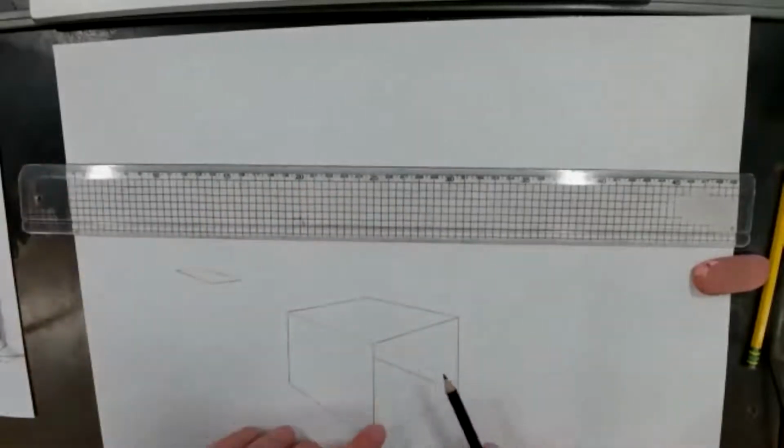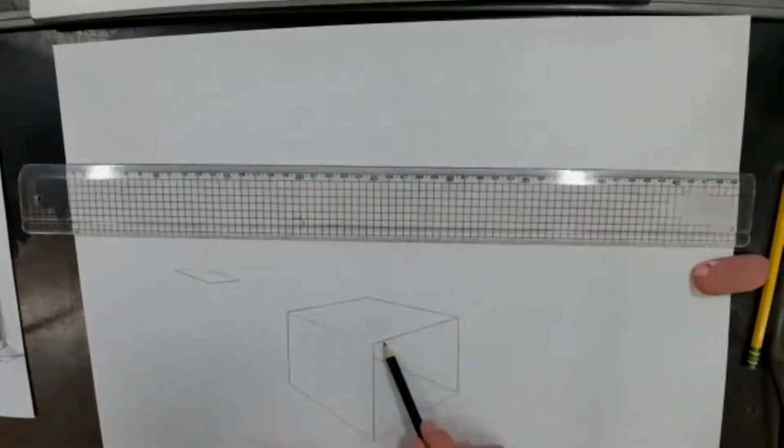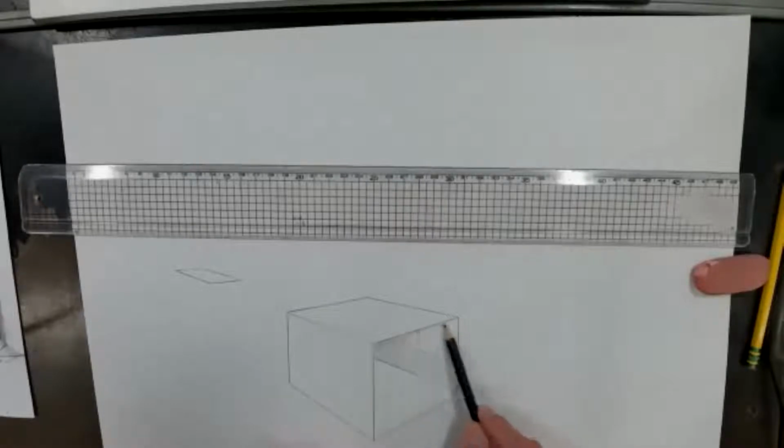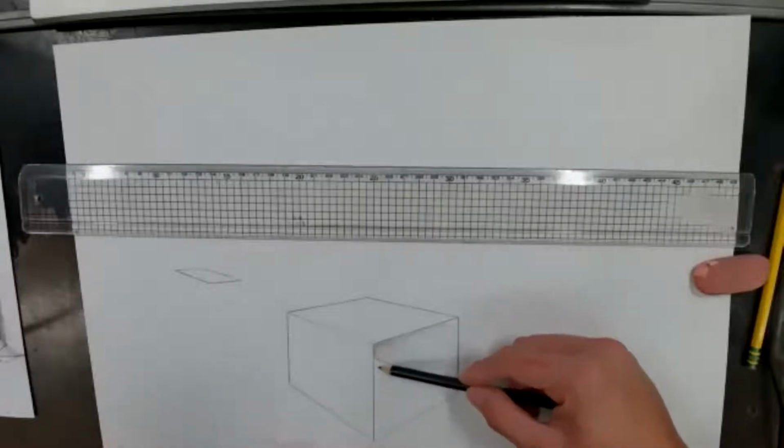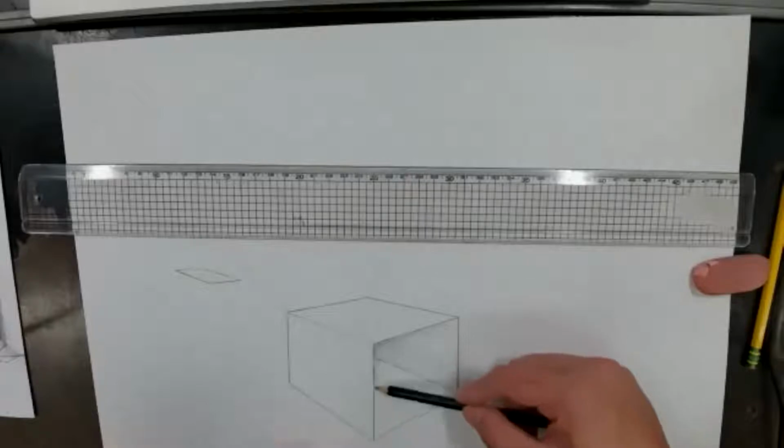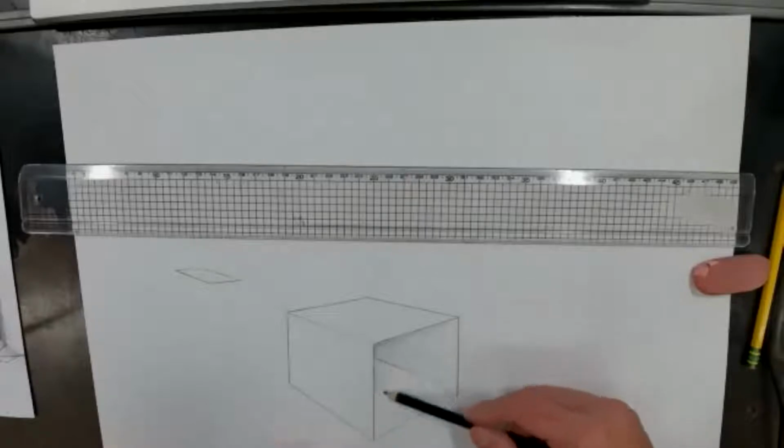Let's add some value on this one already so that you know that it's open. So there's some shadow inside here because it's hollow. There's more shadow on the tip in the inside than the outside.